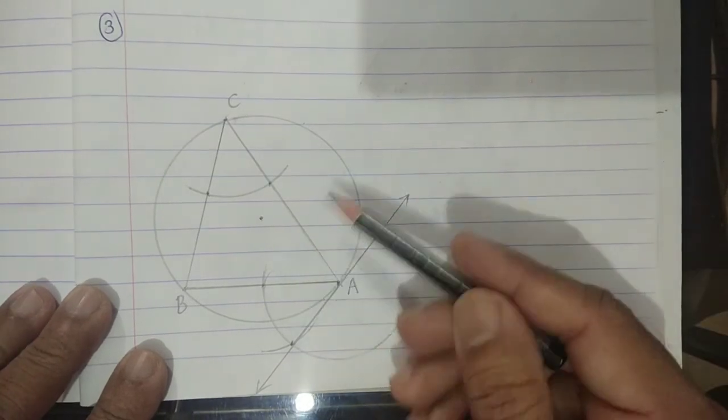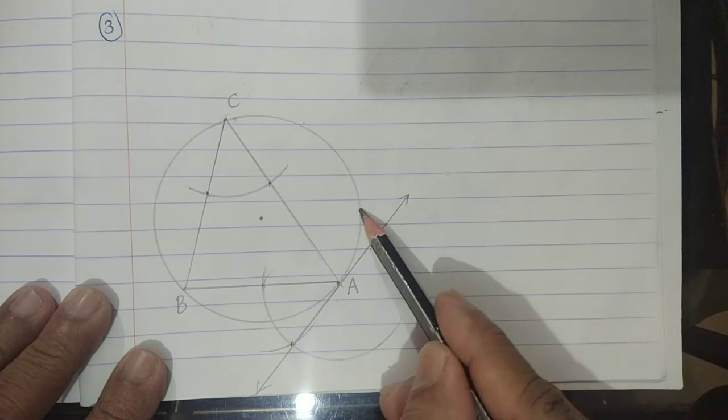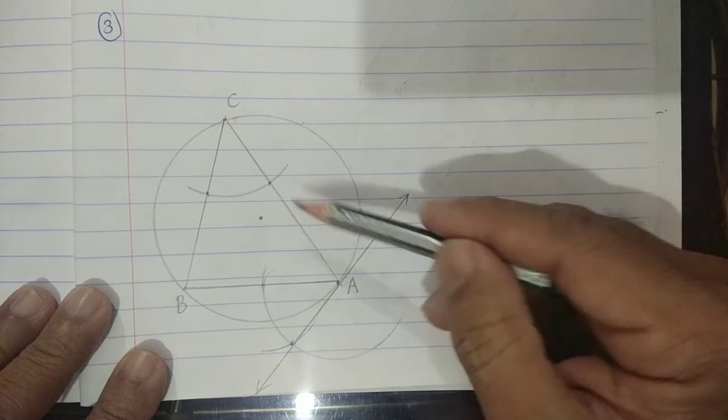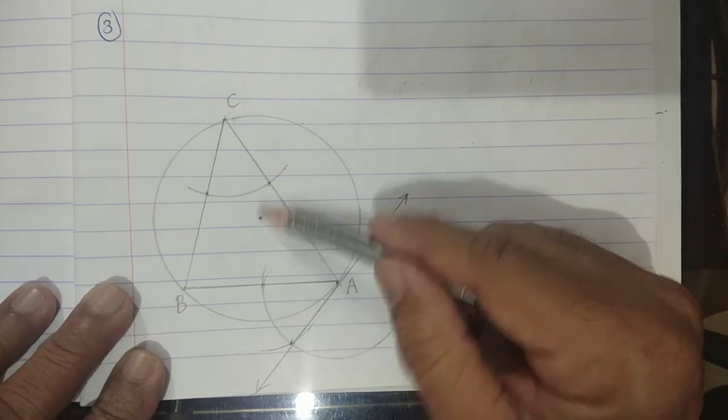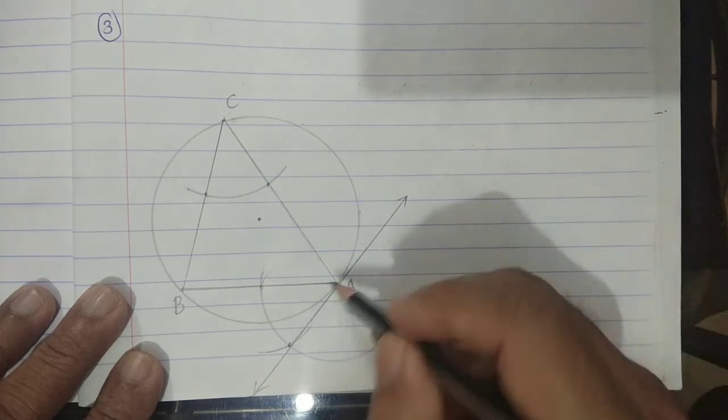In the earlier question number 1, what we did, with the help of center we extended the radius and then we took a point on the radius and then we drew the tangent through that point, right? But here we are not taking help of center. That's why this is a different method here. So what I am telling you again, I will just show it again.